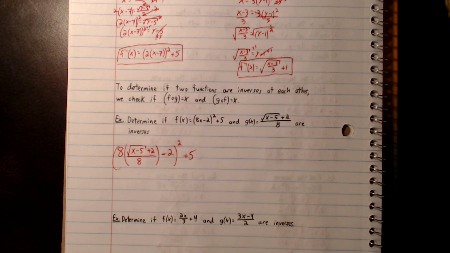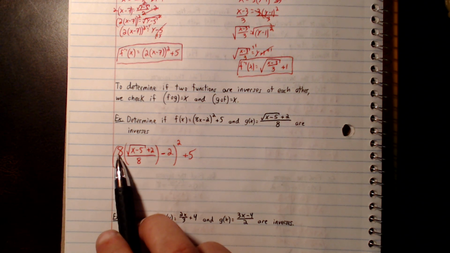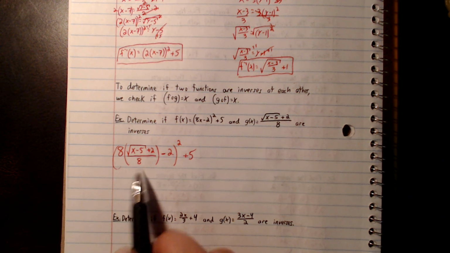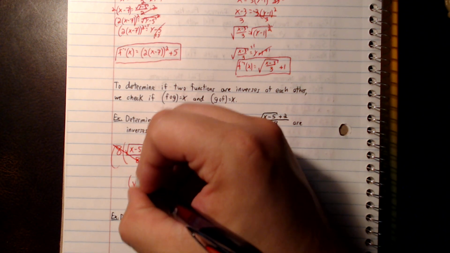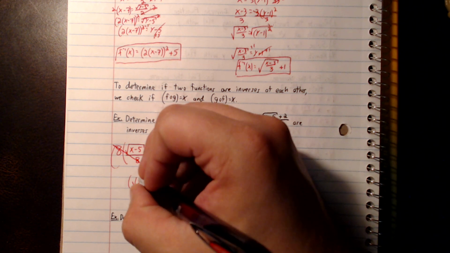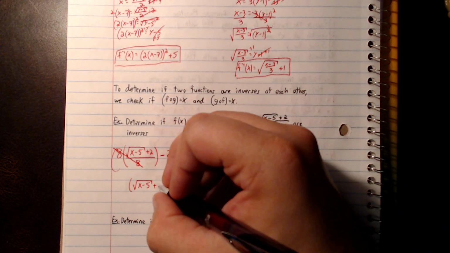Okay, now let's go through this a little bit by a little bit, and you'll see that some stuff will actually cross off as we go through it. Right? If I have multiplying by 8 and dividing by 8, I can see that those particular things eliminate. So what do we have? We have x minus 5 plus 2.